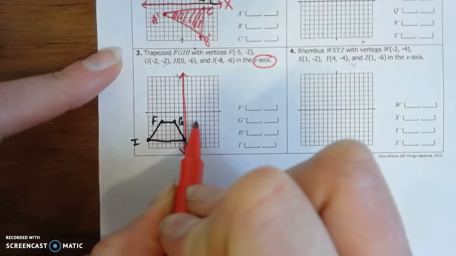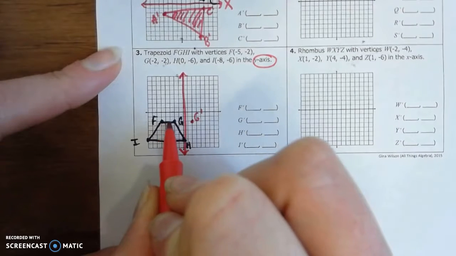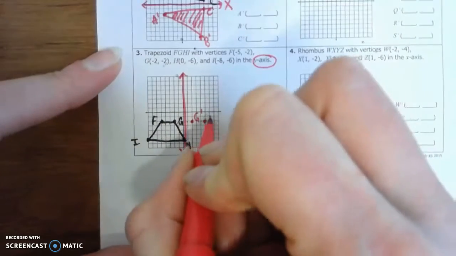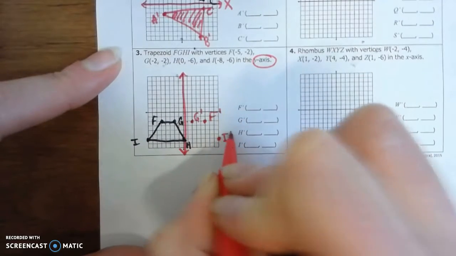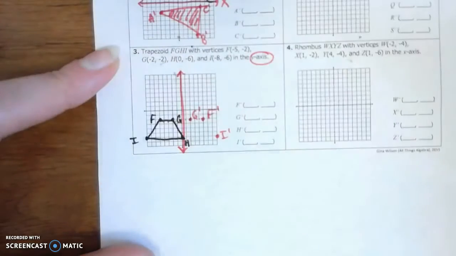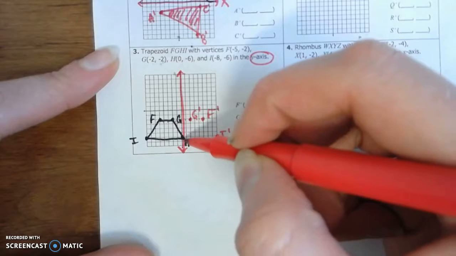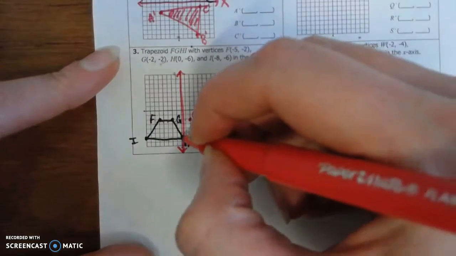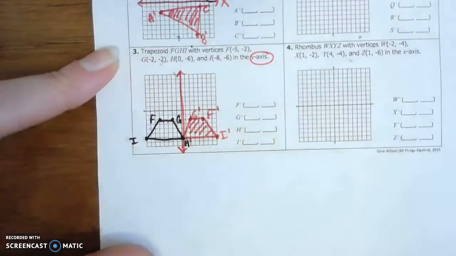G is 2 units away. F is 1, 2, 3, 4, 5. So they have to count as well. 1, 2, 3, 4, 5. I know it's hard to see, I know it's small, but do your best. I is 8 units, so I mirror. Now if we look at H, H is lying on the line of reflection, so H is not moving anywhere. Therefore, H is also our H prime, because that point lies on the line of reflection. It does not move. So this would be my image.